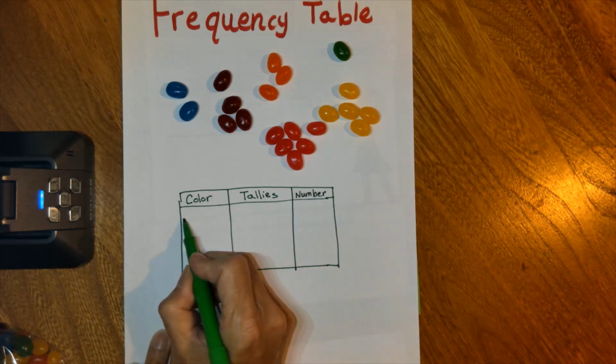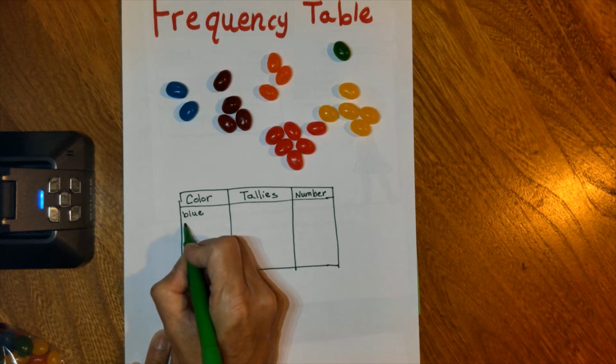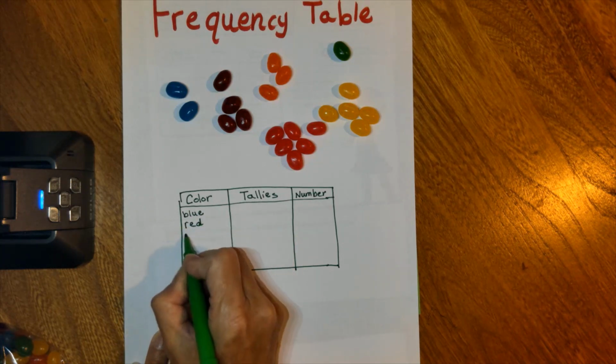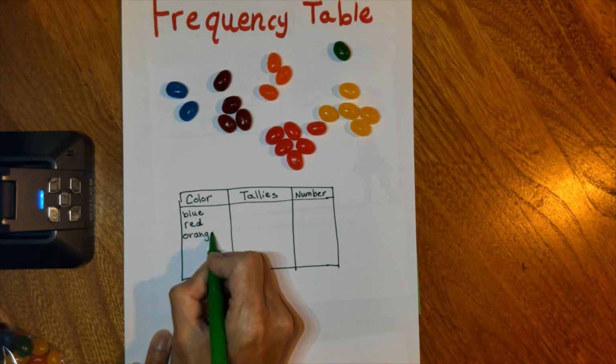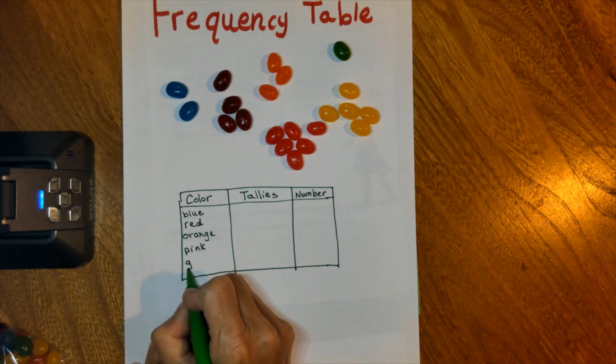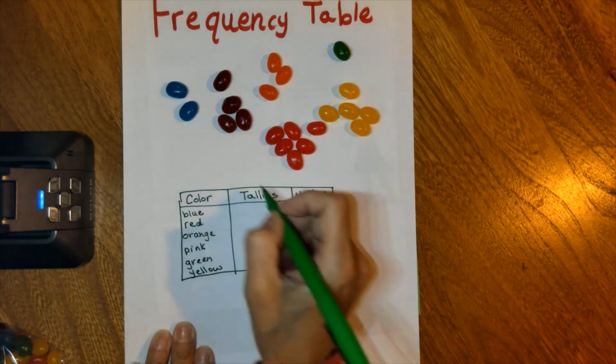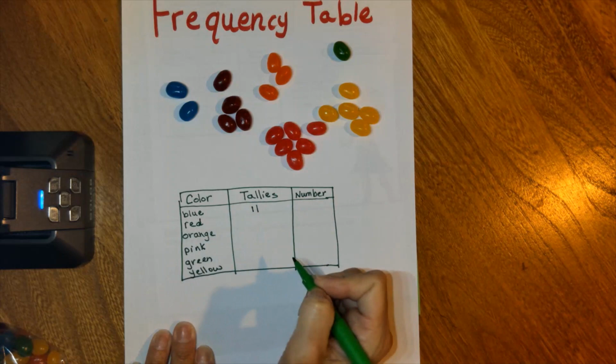Okay, so we have blue jelly beans, kind of a dark red, orange, call this lighter one kind of a pink, green, and yellow. Okay, blue, I've got 2 blues, they get 2 marks.